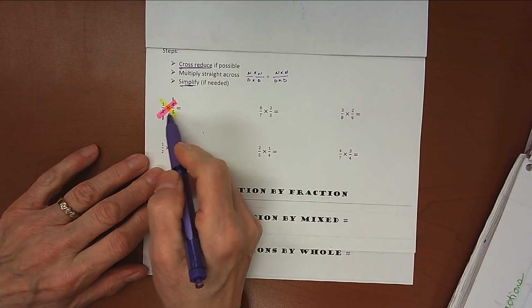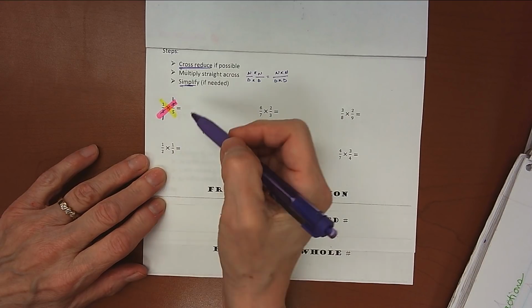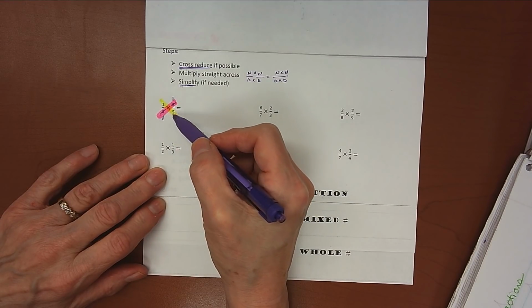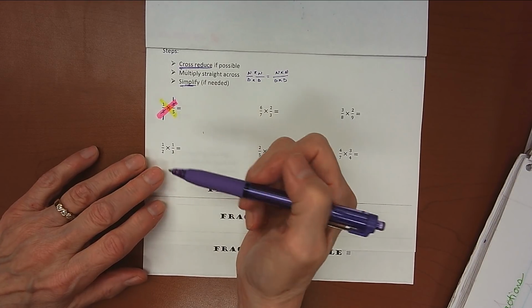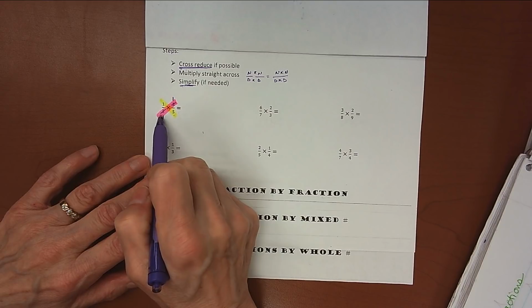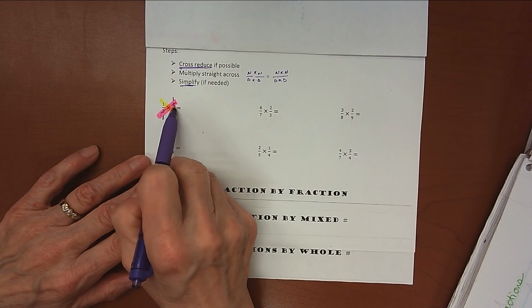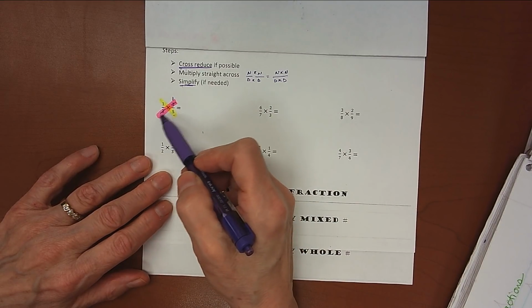Now you can only do this across. We can't do it from denominator to denominator. We could do it numerator to denominator, of course. That's just reducing to lowest terms, but not denominator to denominator or numerator to numerator. So across, we're looking across.